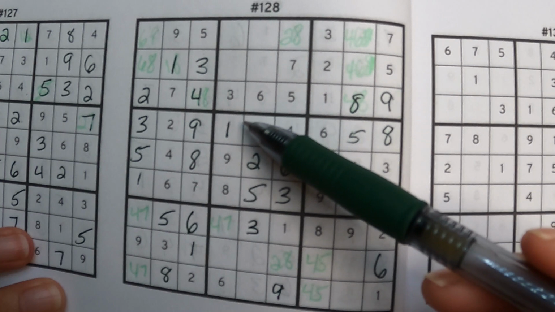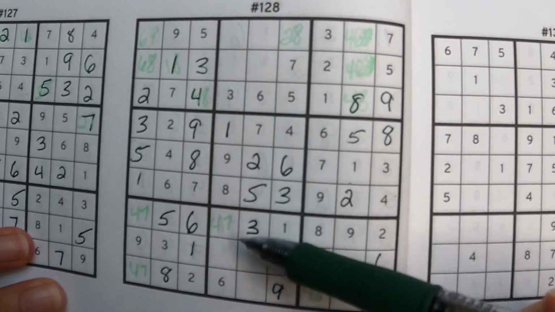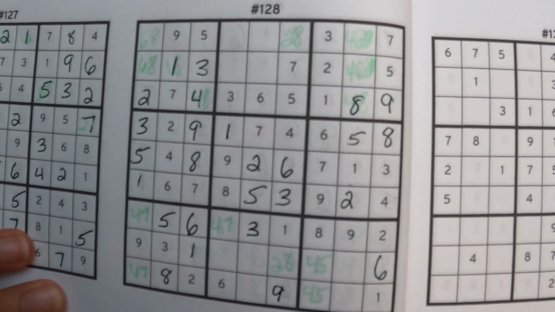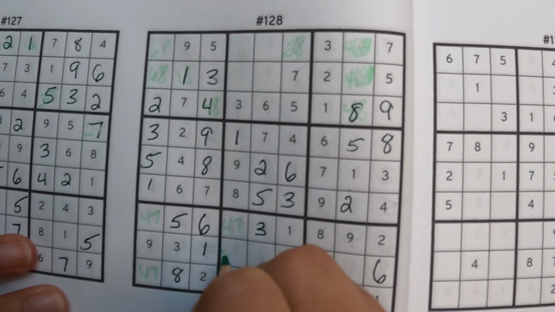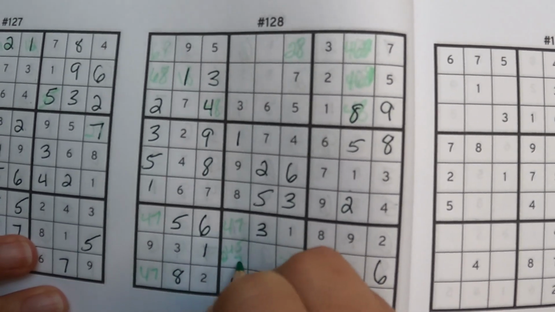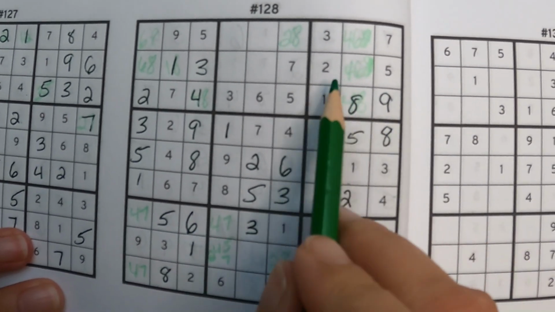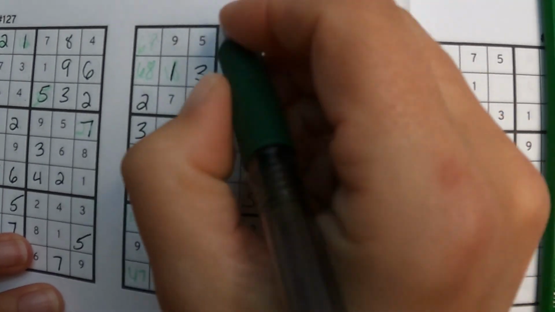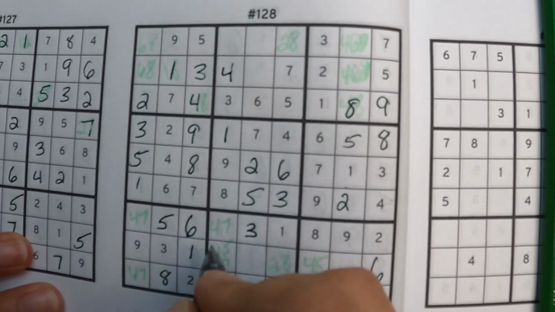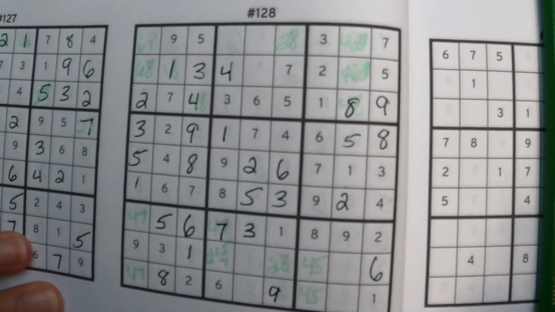If we do this column, looks like we're missing 2, 4, 5, and 7. Don't see any help here. Here we've got 2, 5, and 7, so this has to be our 4. That makes this our 7.